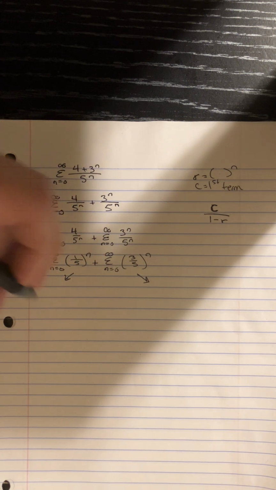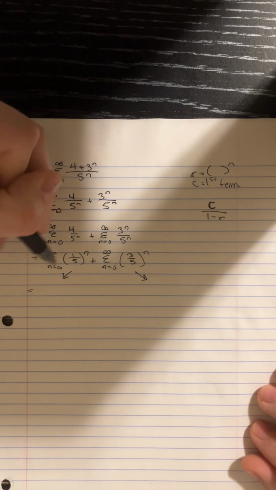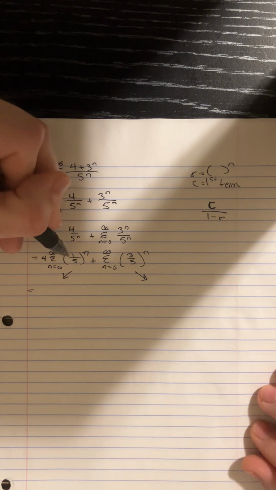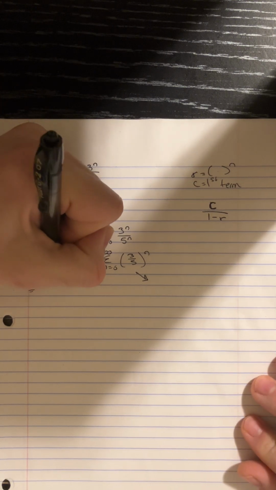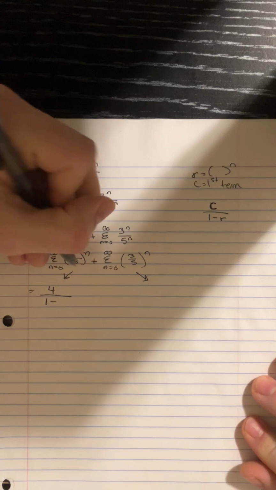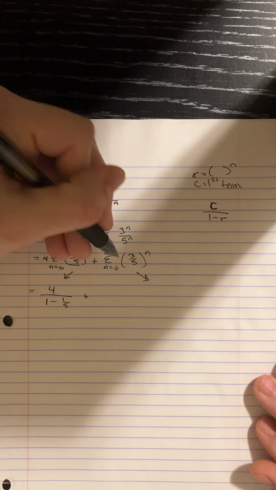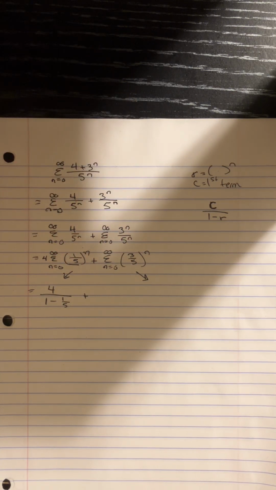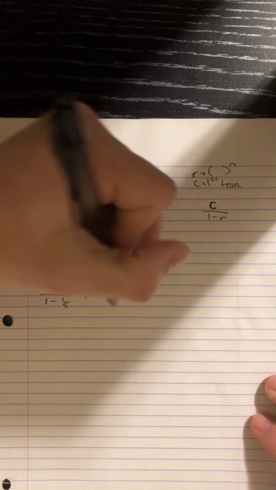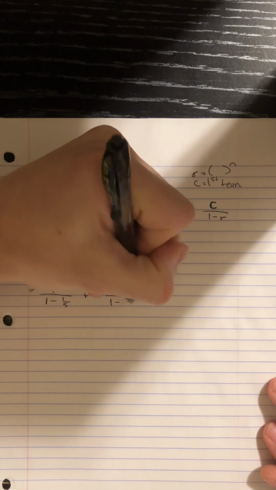Now for the first series, C is going to be the first term. So n being set to 0 is 1/5 to the 0, which is equal to 1. 1 times 4 is 4. The first term in that series is 4. C equals 4. So it's going to be 4 over 1 minus R, which is that 1/5. Plus, for this one, the first term, when n equals 0, you set n to 0, 3/5 to the 0 is 1, so C is equal to 1. So 1 over 1 minus R, which is 3/5.